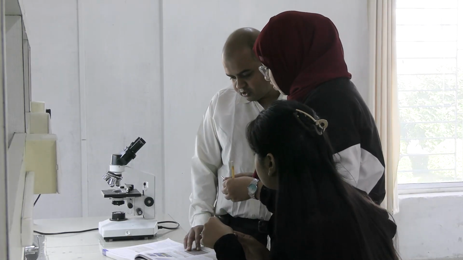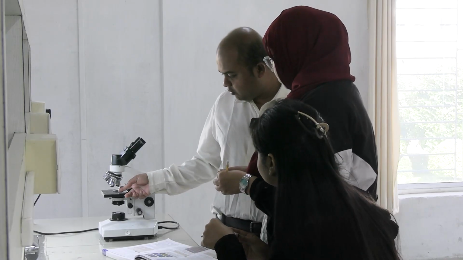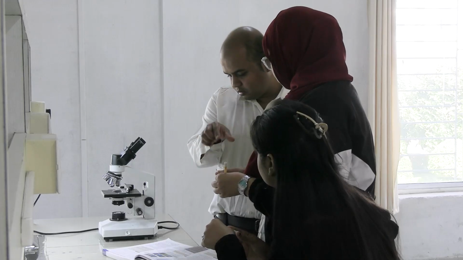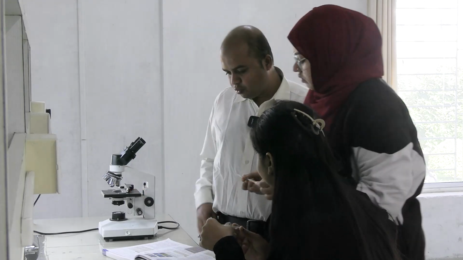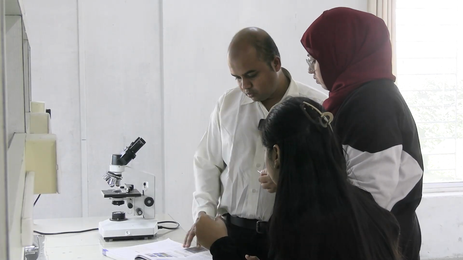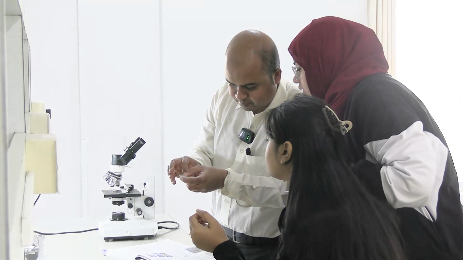First focus it, because after you take the blood in the Neubauer chamber, if you then go to focus it, the blood may spill out. After focusing, this has to be done gently from the sides.